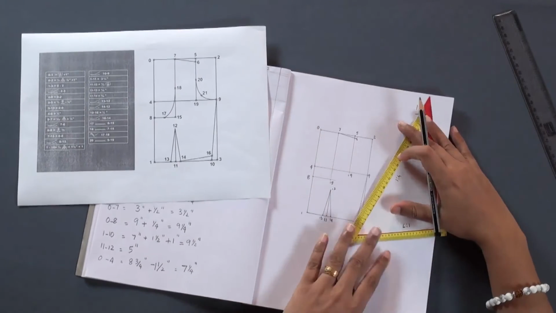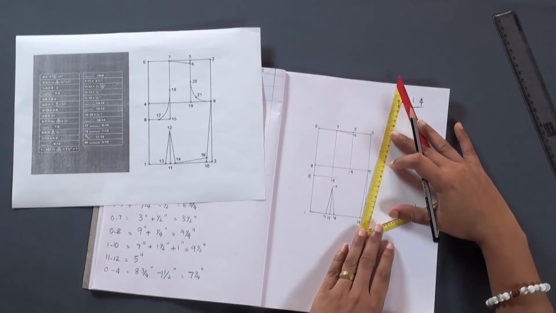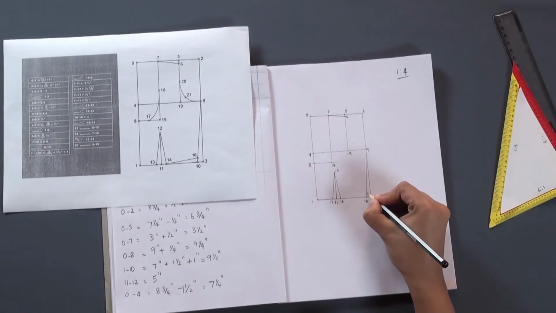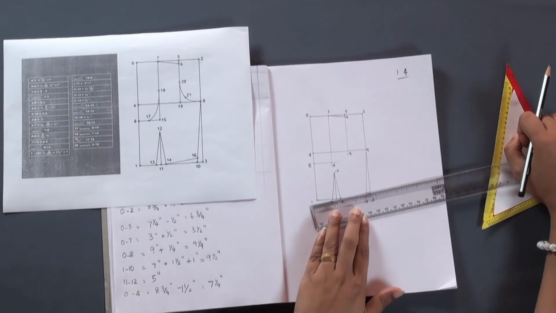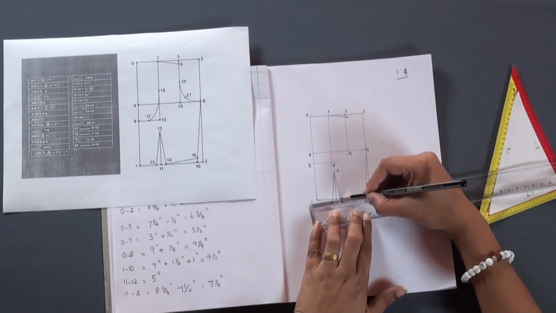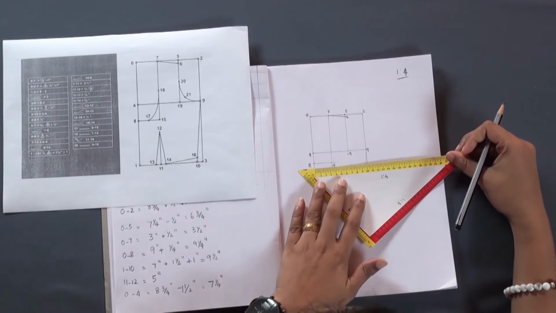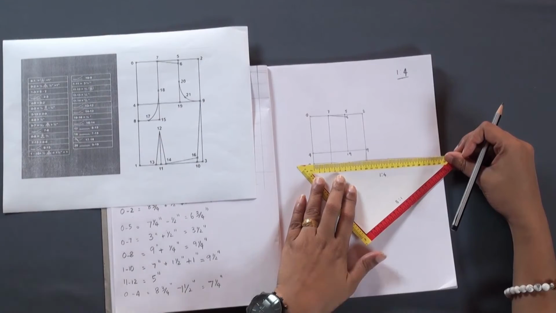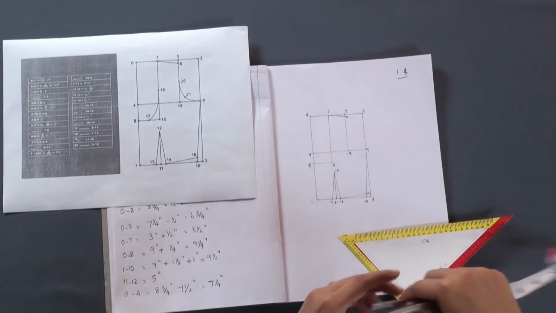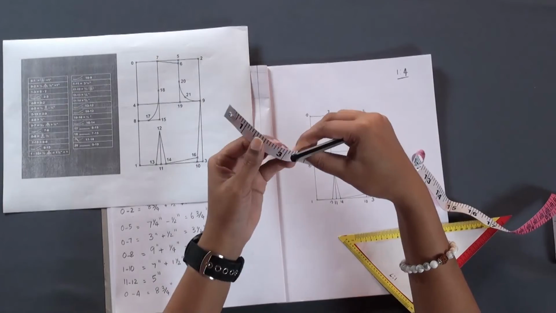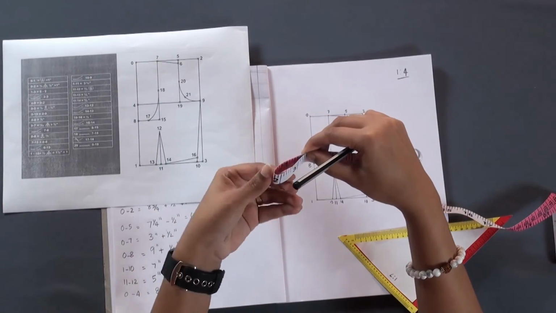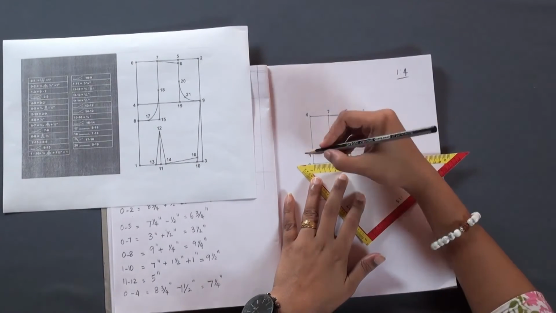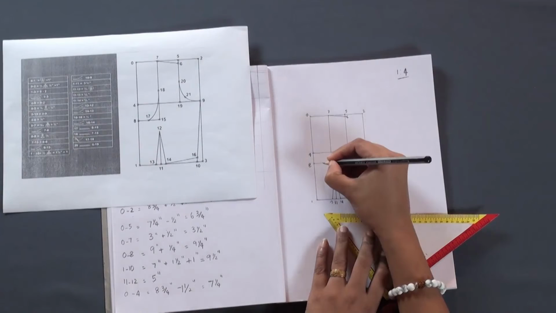Now from point 10, measure ½ inch along the line 10, 9 and make a mark. This is point 16. Join points 14 and 16. Now find the midpoint of the line 8, 15. First measure 8, 15 using the triangular scale and then find half of the obtained value using your measuring tape. Mark the same on your notebook using the triangular scale. This will be point 17.